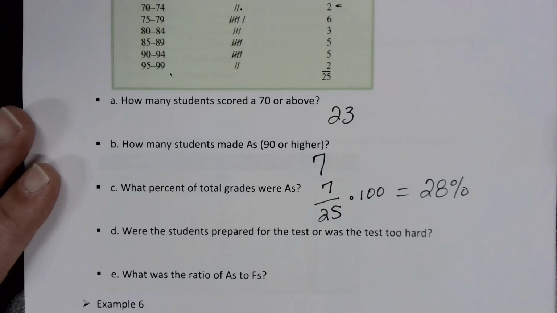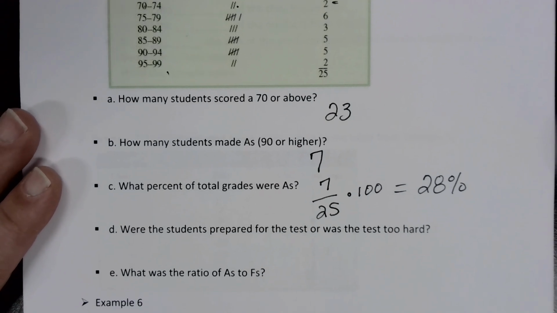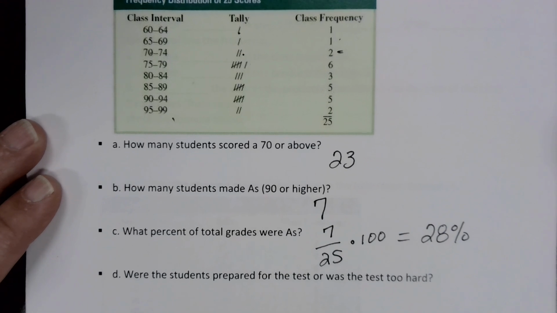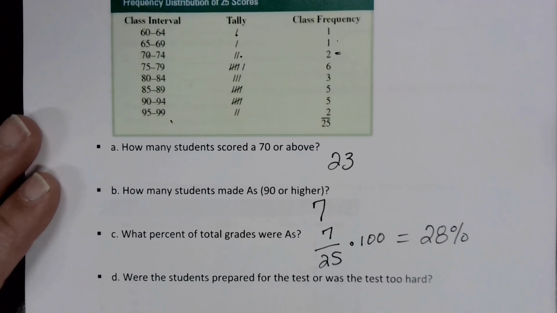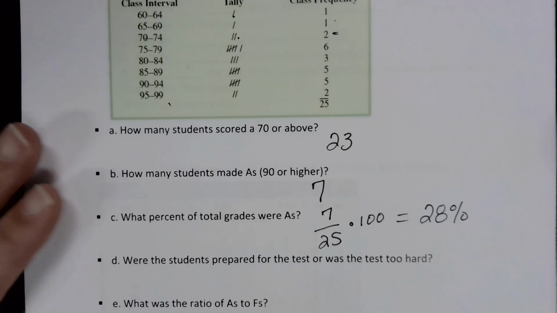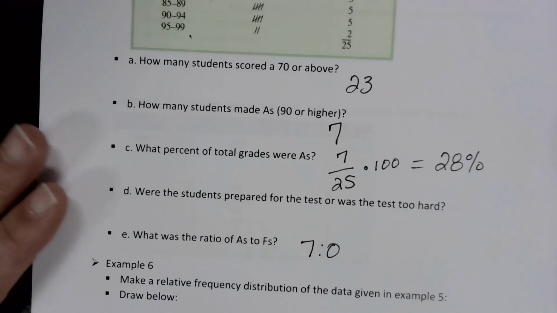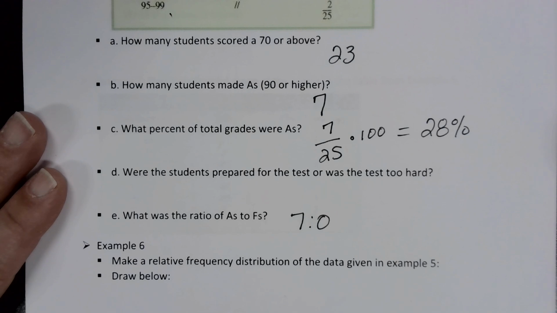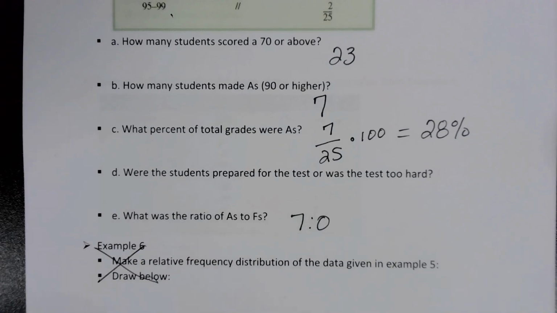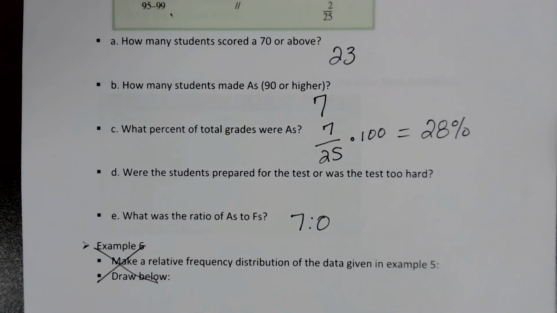And then it says, what is the ratio of A's to F's? I don't even see any F's on there. So the ratio would be 7 A's to 0 F's. Not doing this, example 6, not drawing this frequency table, we just need to be able to read them.